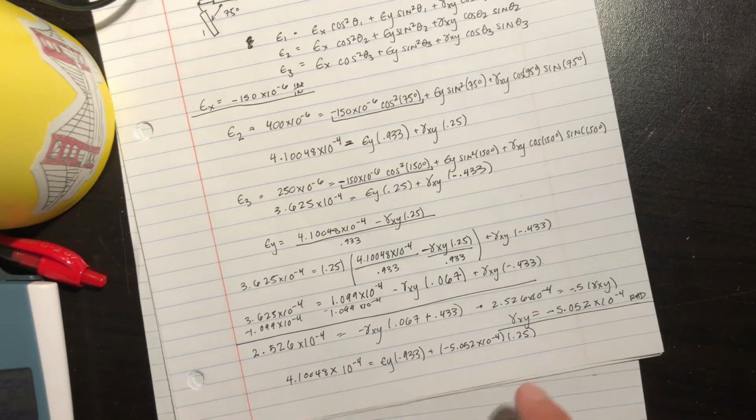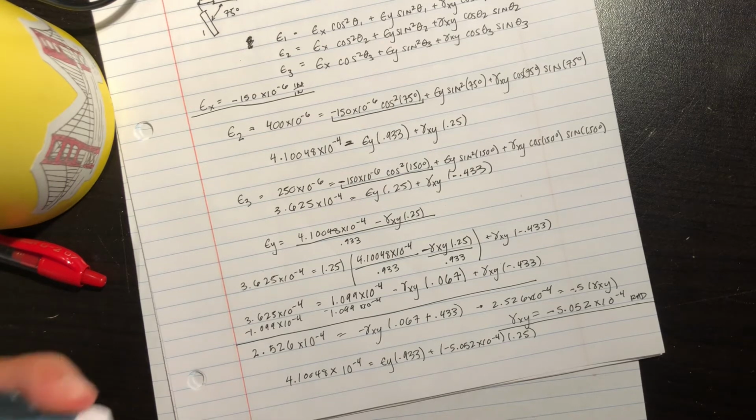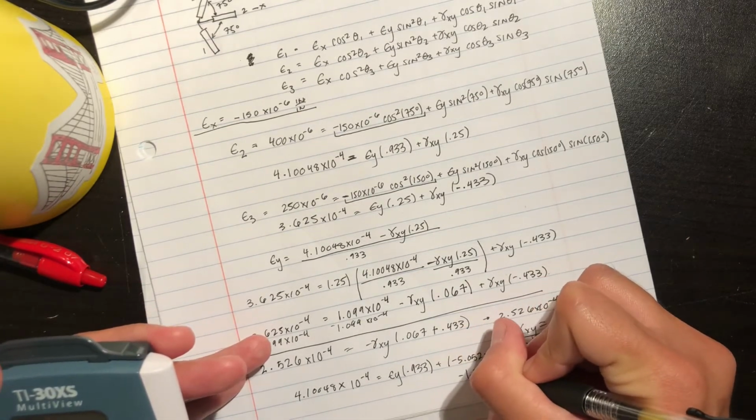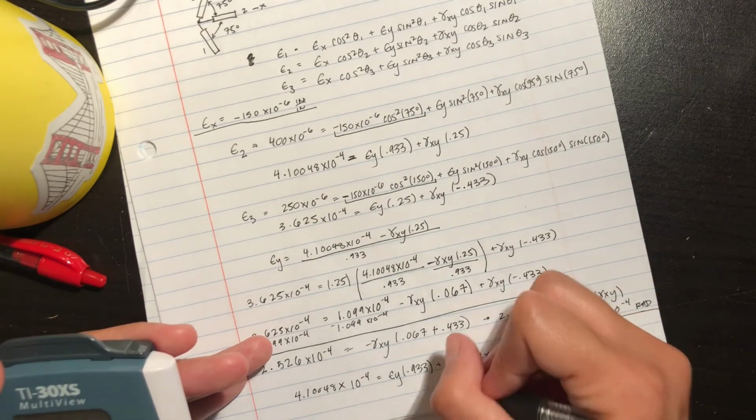We solve for this, and that gives us negative 1.263 times 10 to the negative 4.